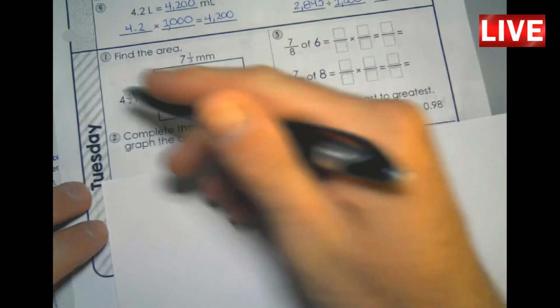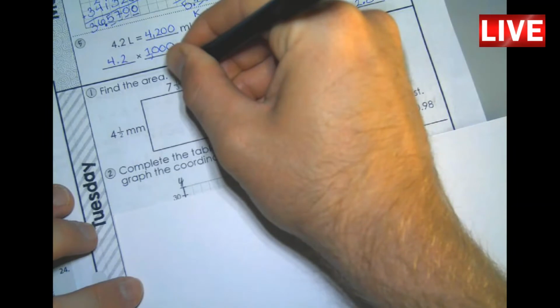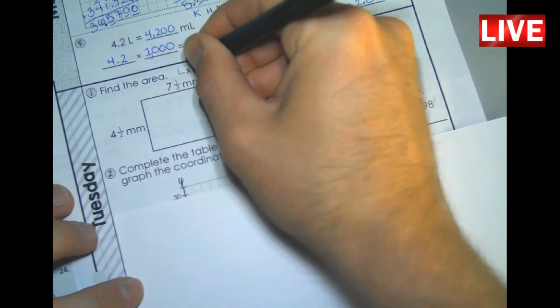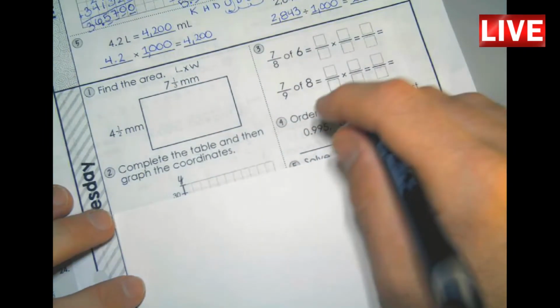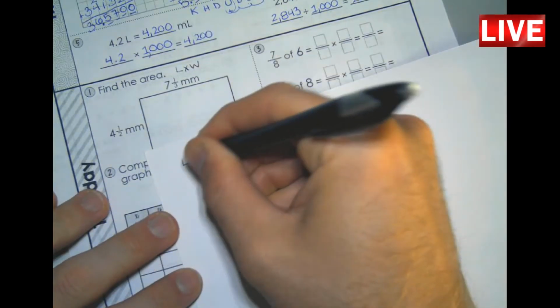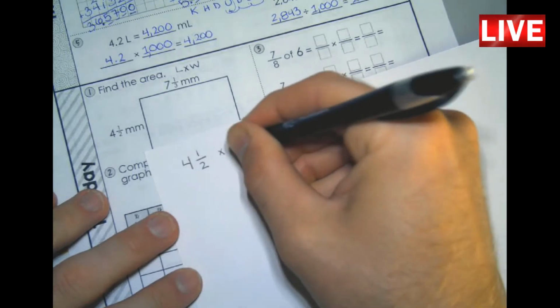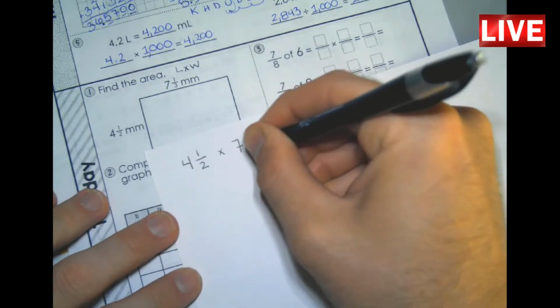Alright, skipping down here to Tuesday, where it says find the area. Remember, when we find the area of something, we are going to do the length times the width. So multiplying two sides. On this one, the two sides they give us are 4 1/2 and 7 1/3. So we end up with two mixed numbers.